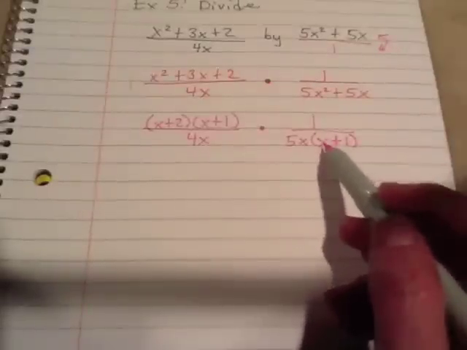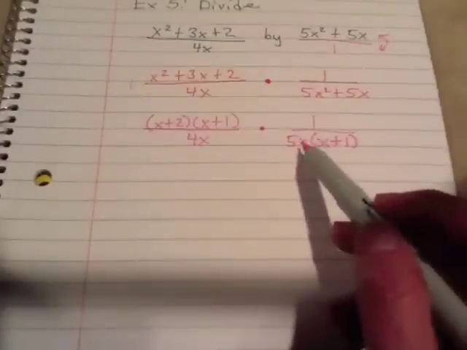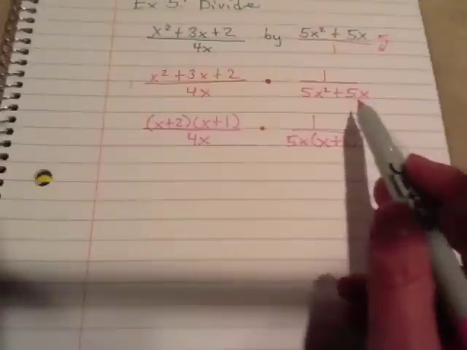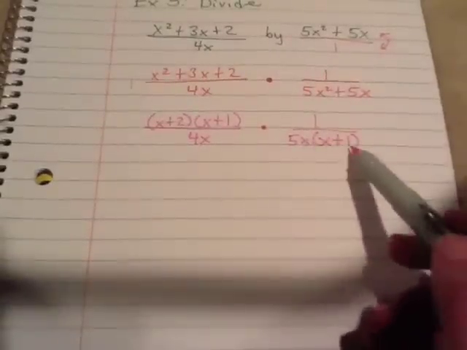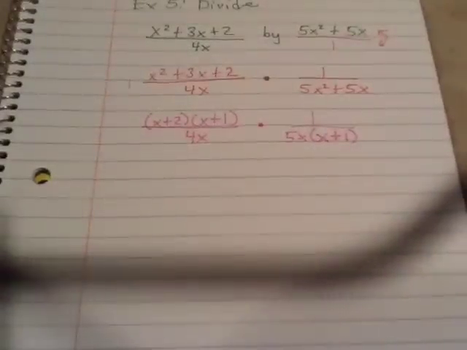You can't just have an x here, because if I just had an x and I multiplied 5x times x, I'd have 5x squared, and that's it. I need plus 5x at the end. So now if I distributed, I'd have 5x squared plus 5x. So just be really careful with that.